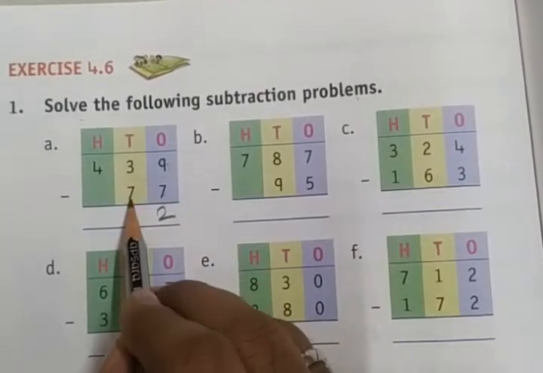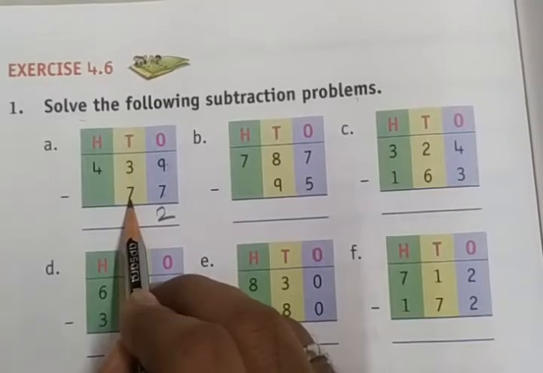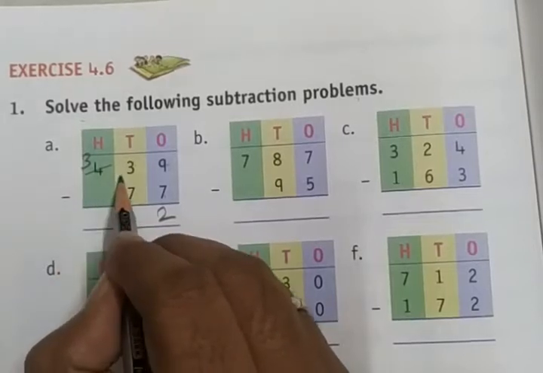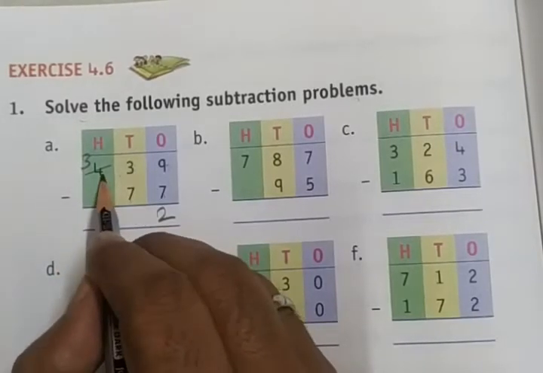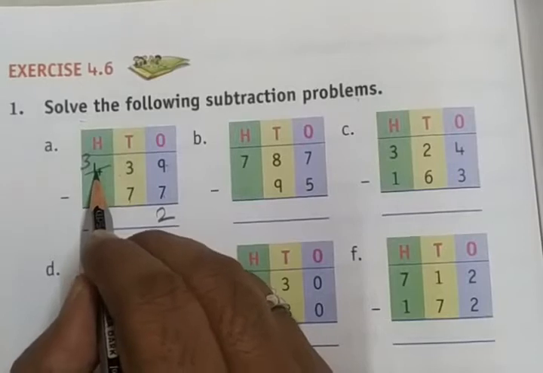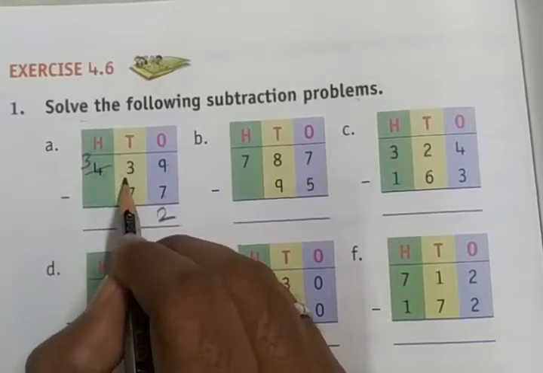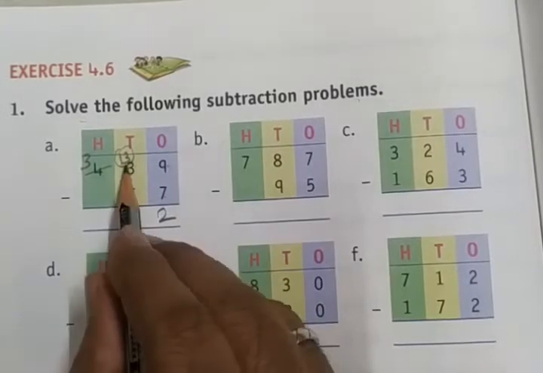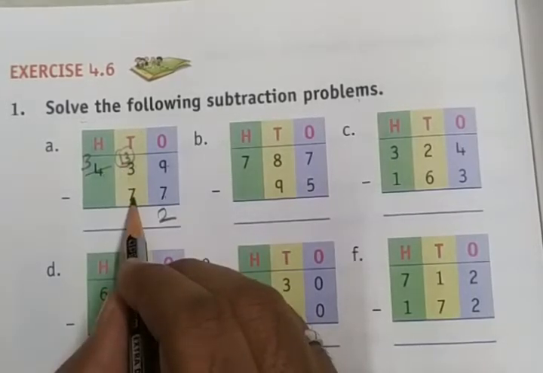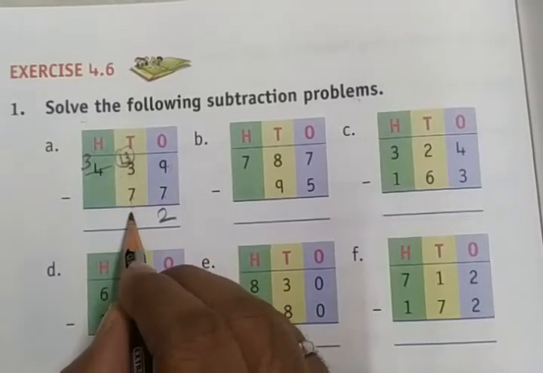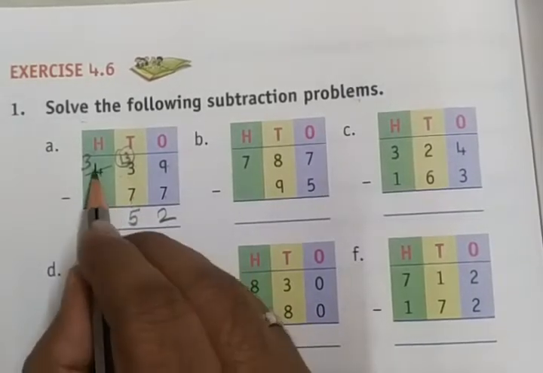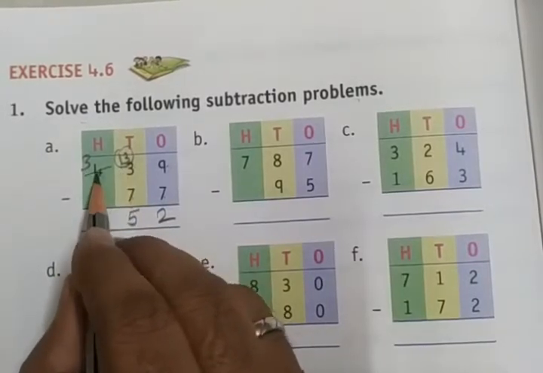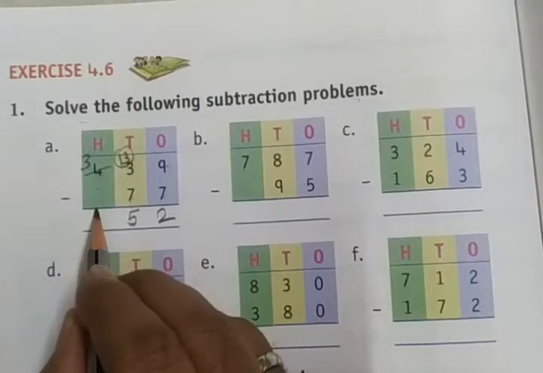3 minus 7, it's not possible. Okay, at that time we have to go for borrowing. Out of 4 it will become 3. 1 you have taken as borrow from here. For this it will become tens place. So here 1 you have taken, which means it is 10. 10 plus 3 is 13. Okay, 13 minus 7 is 6. So out of 4 it has become 3 because we have taken borrow 1 from this 4. So here 3, below 3 no number, so write 3 as it is.